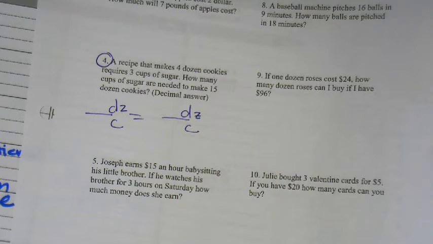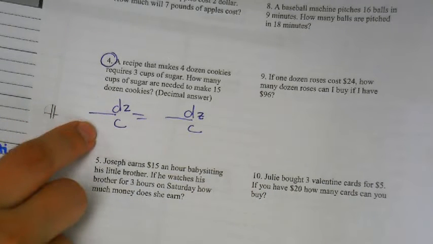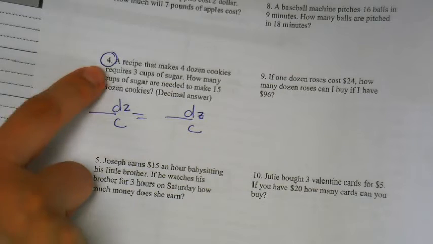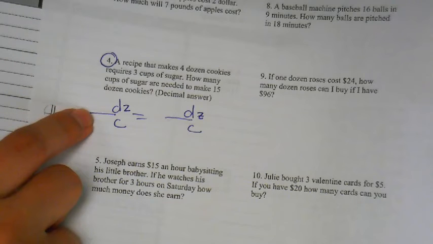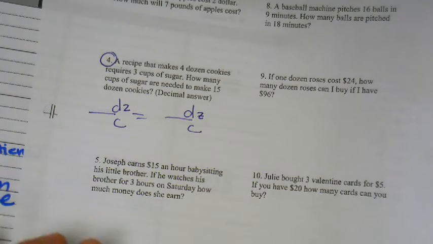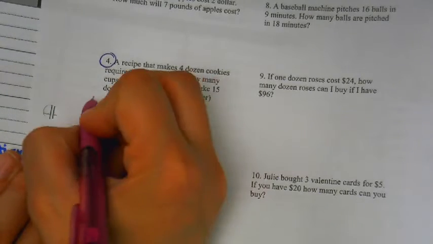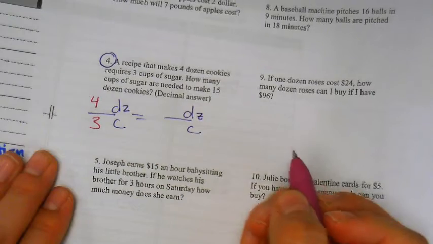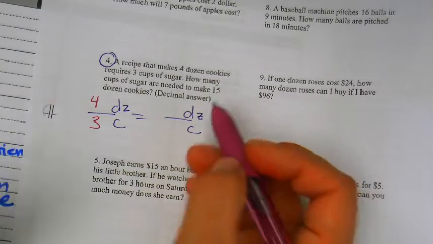Read the first sentence. Just the first sentence, and write the numbers in the first fraction. Go. Okay, what number goes on the top? 4. What number goes on the bottom? 3. Okay, now the second sentence is the second fraction.